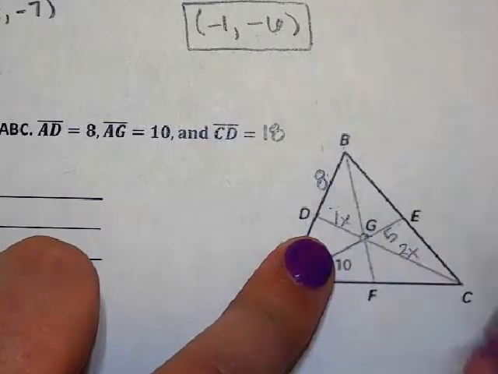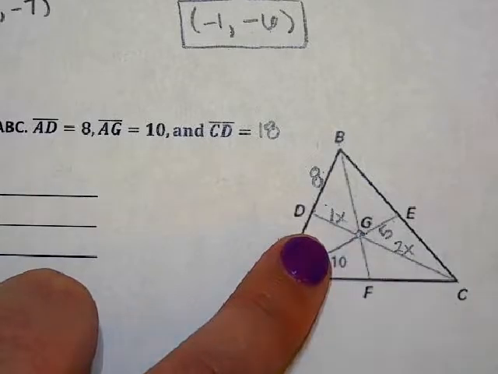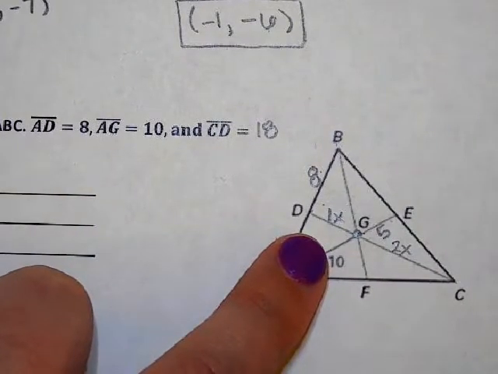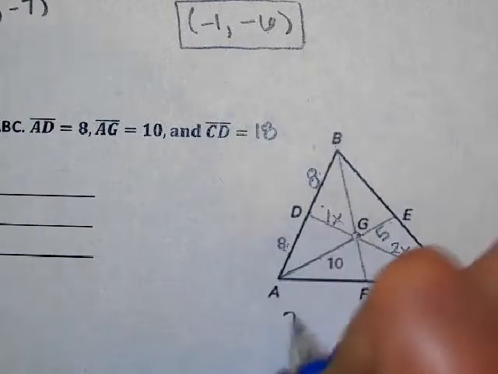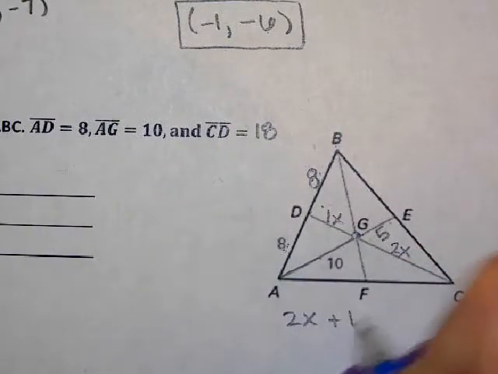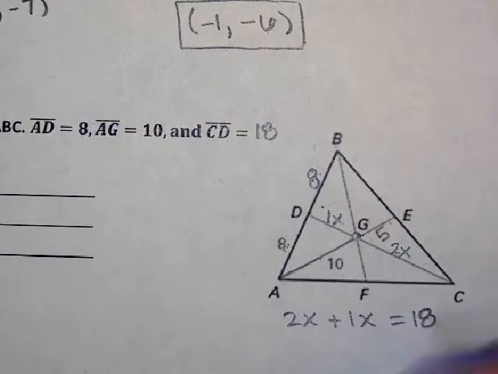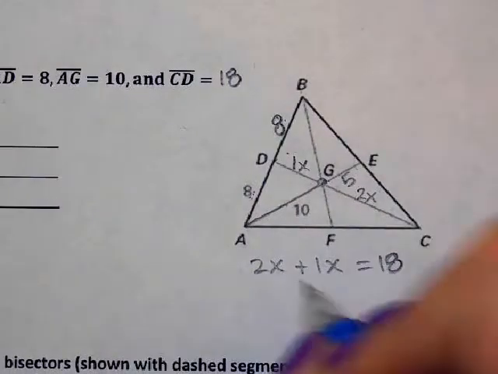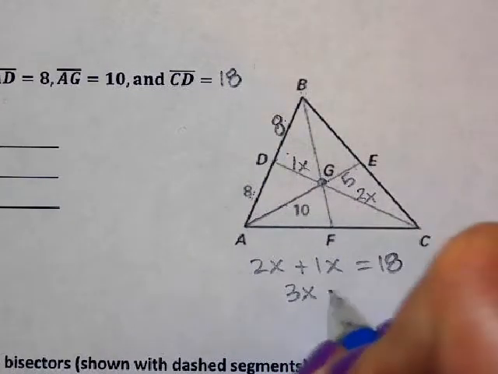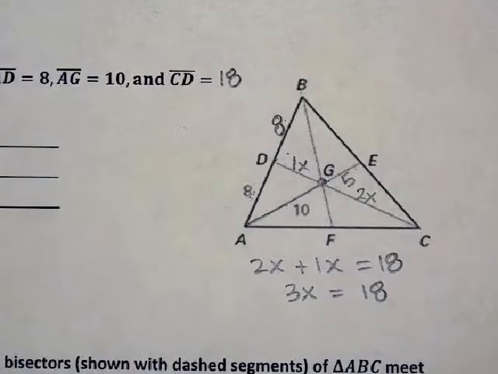So if we know the whole thing is 18, then what should we do? Yeah, so we can do 2x plus 1x equals 18. So we got 3x total. And so what is x? x is 6. Good.